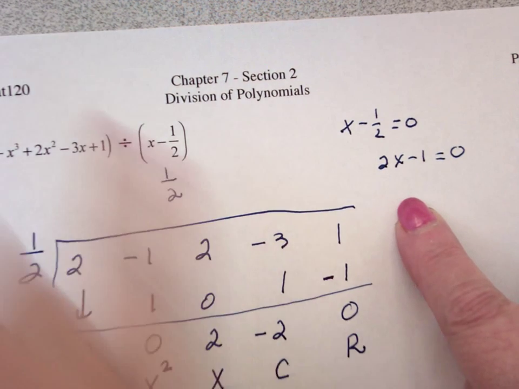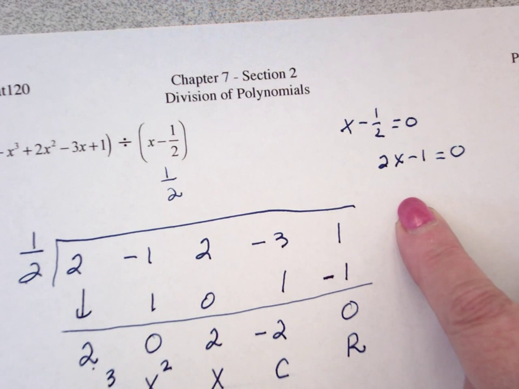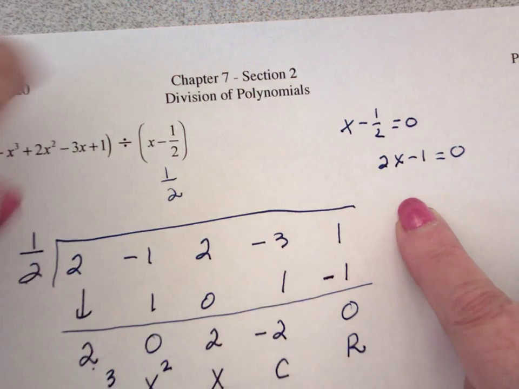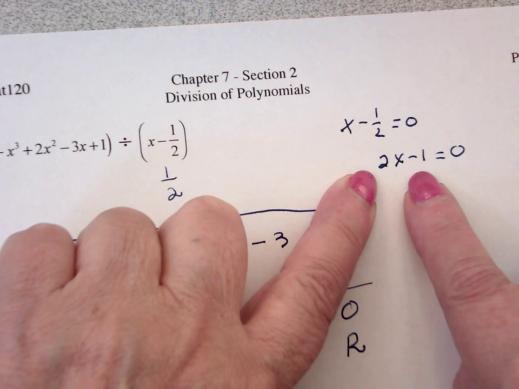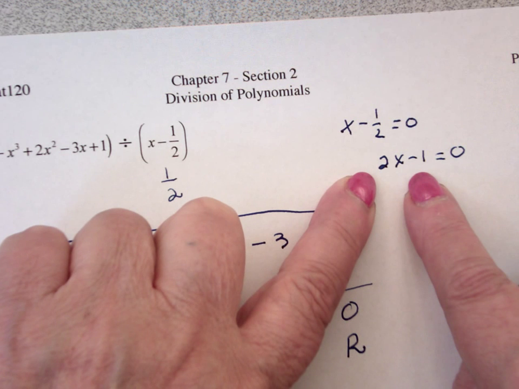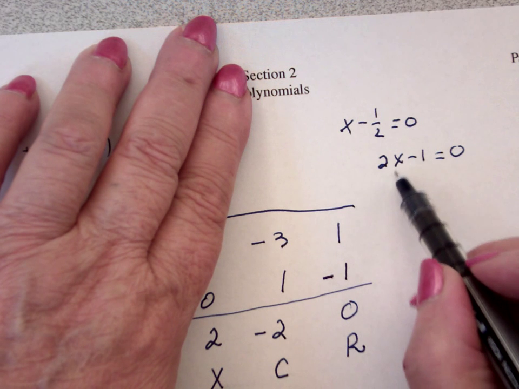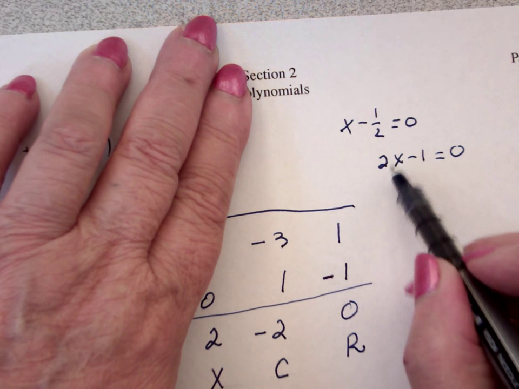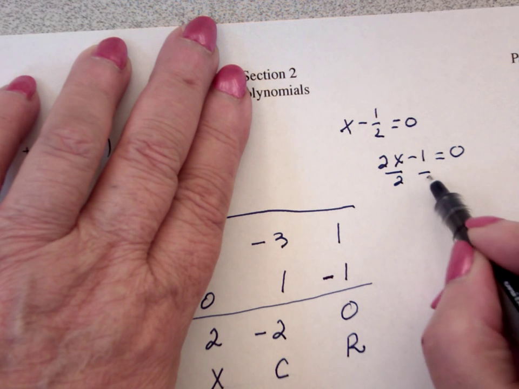In order for this thing, by the way, in this class you just take it at face value. But if I were to divide by 2x minus 1, if I made the coefficient of x 1, that means divide everybody by 2.